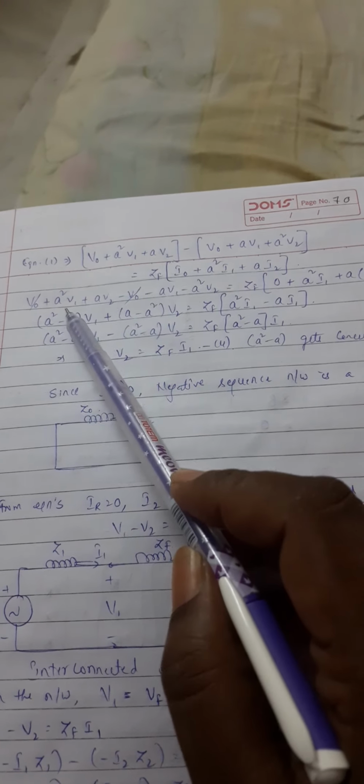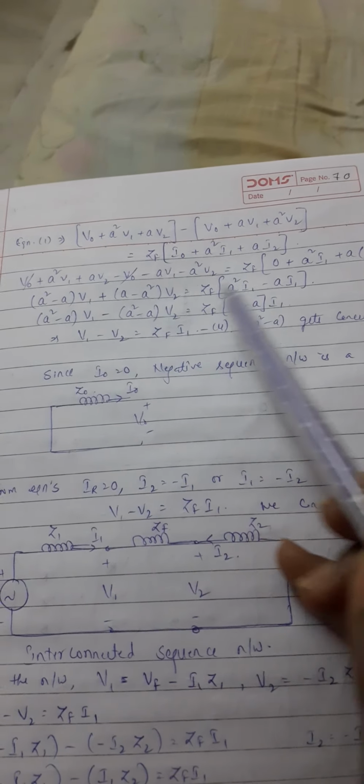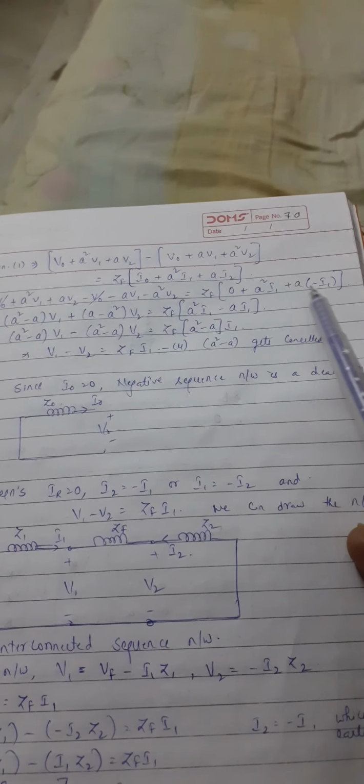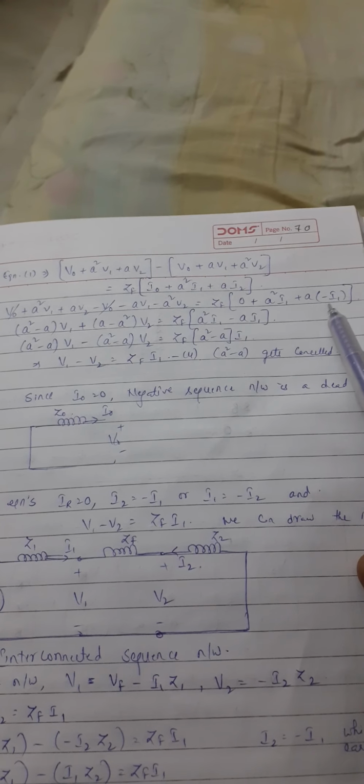So after substituting that, I am going to get this relation. Now on simplifying this equation, V0 gets cancelled, and taking V1 and V2 terms common, and on the right hand side, since I0 equal to 0 and I2 equal to minus I1, when I substitute that, on both sides I am going to get the A square minus A term common, which can be cancelled, and we will be left with V1 minus V2 is equal to ZF times I1.